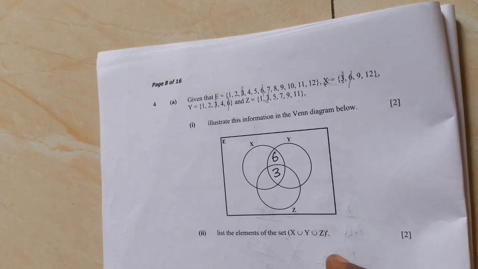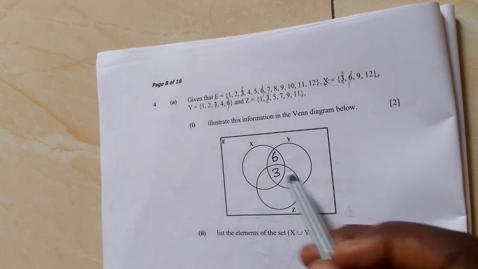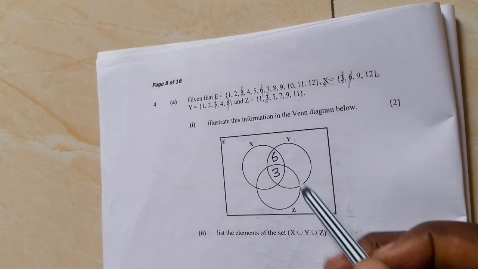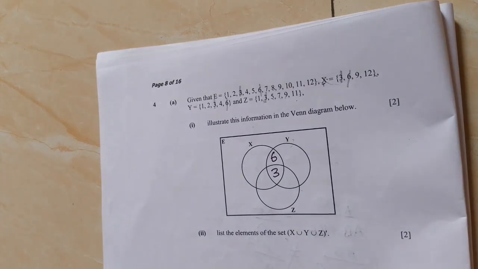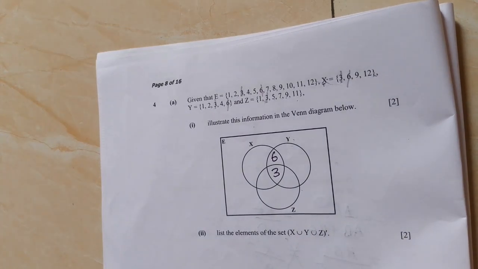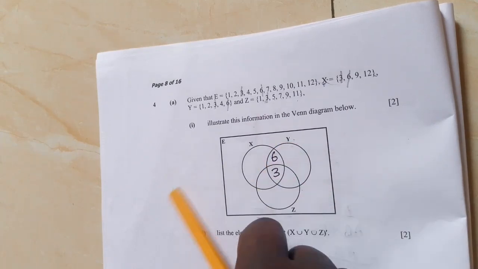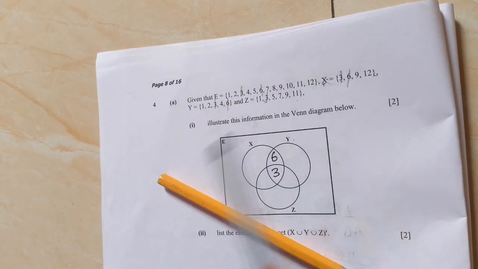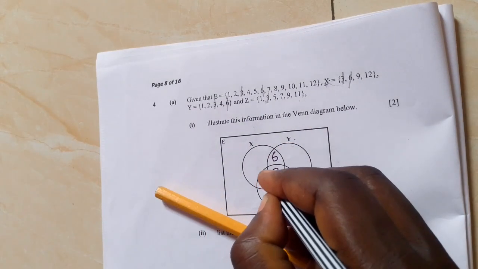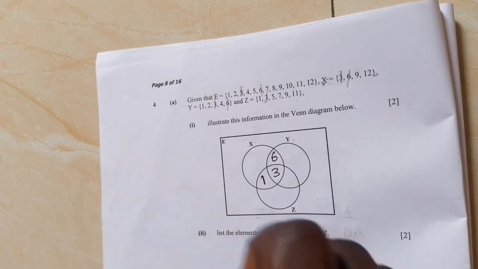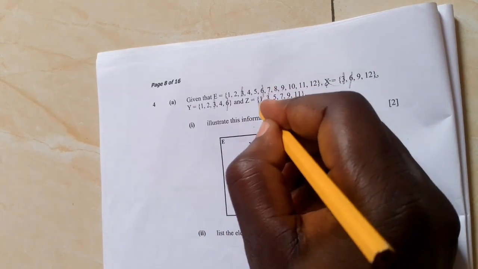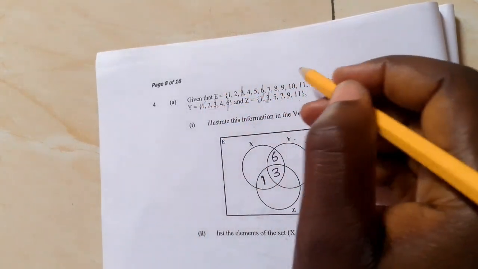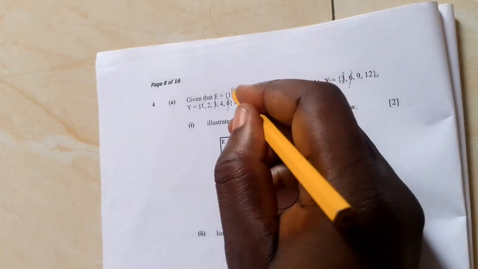Then you go to Y and Z. Y and Z, as you can see, it's just 1. 1 here, 1 there, and also in the universal set.